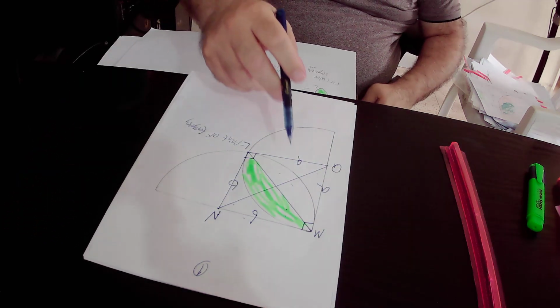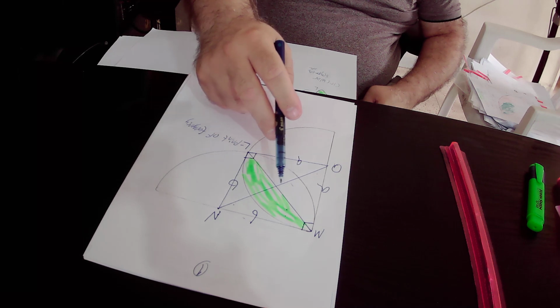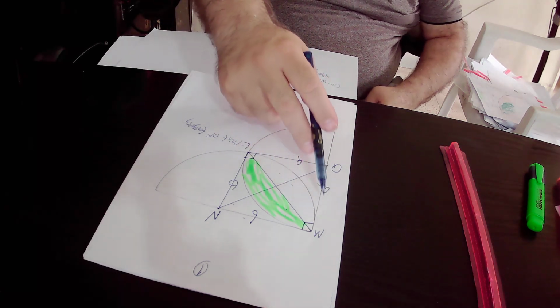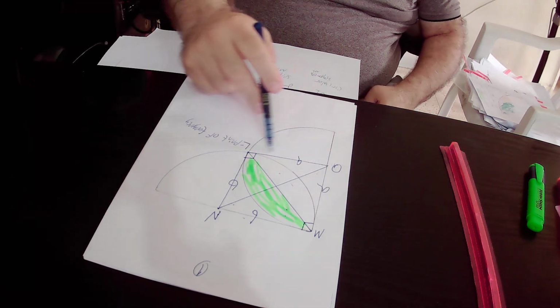So the area of this circular segment ML equals the area of sector MOL minus the area of triangle MOL.